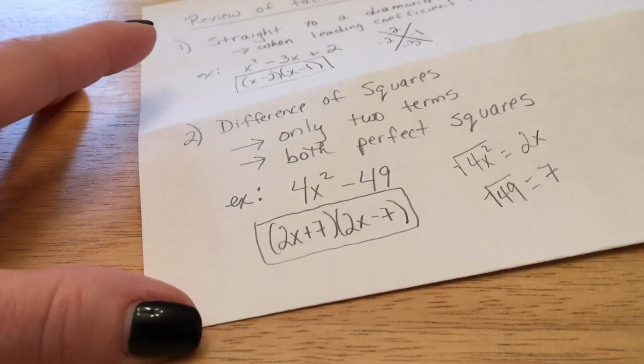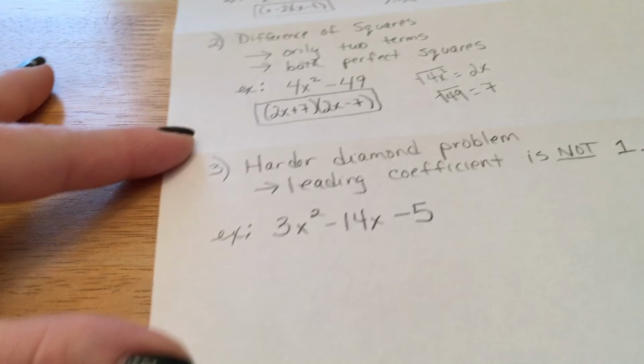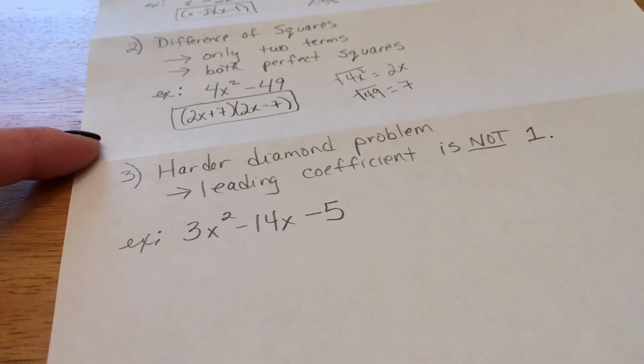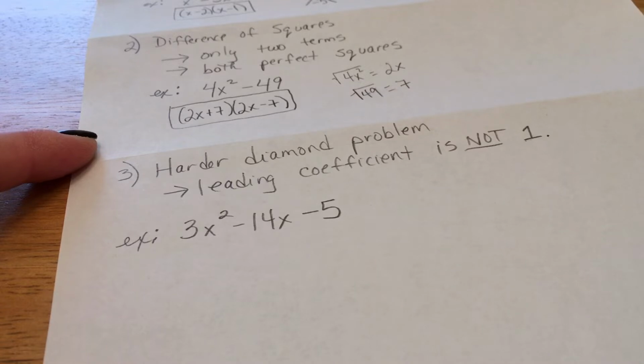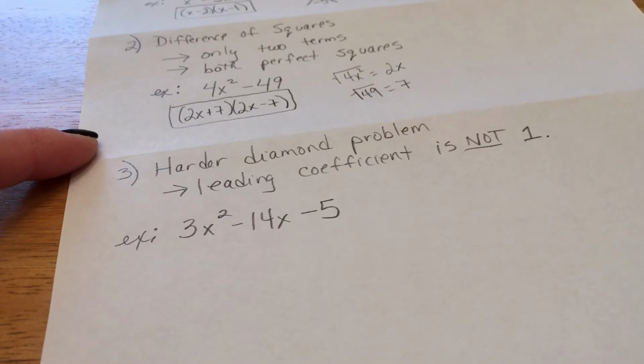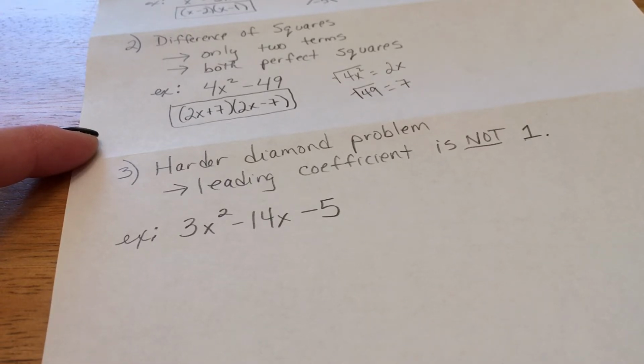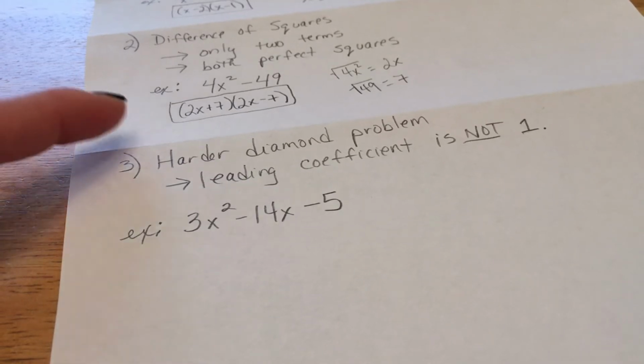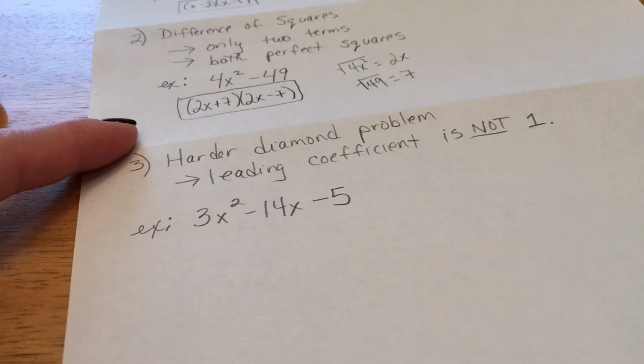Okay, the last type of factoring that we did, and the reason that I'm reviewing these is because you have to be able to do them for our new lesson that we're going to start. You have to be able to factor. The harder diamond problem was when our leading coefficient wasn't 1. So if we look at the example that I have, we've got 3x squared minus 14x minus 5. Well, 3 is obviously not 1.